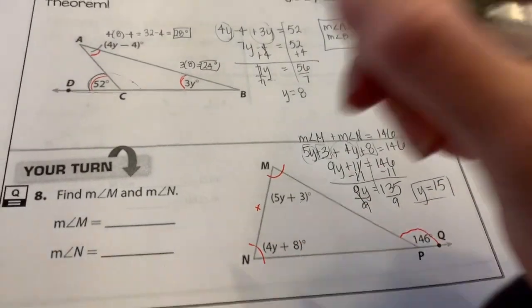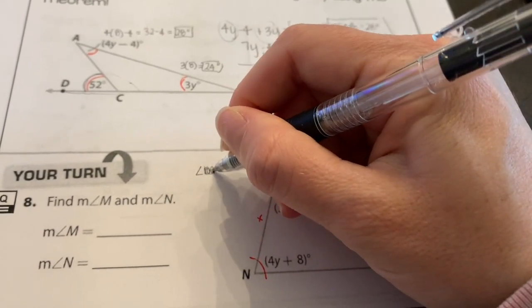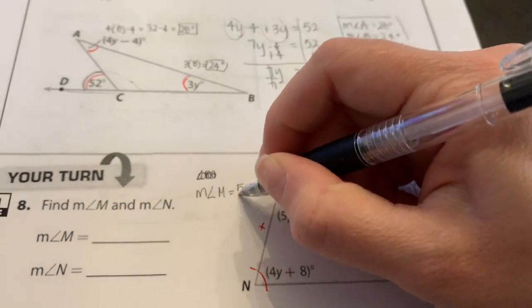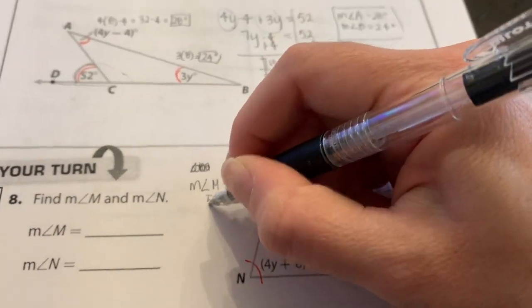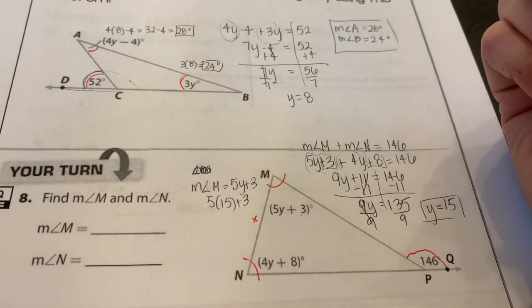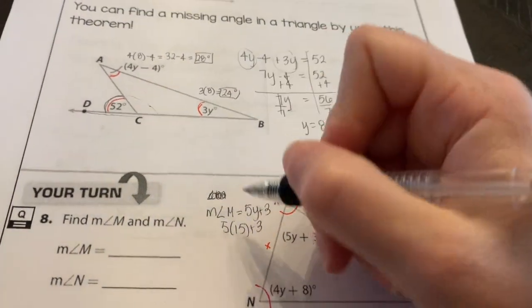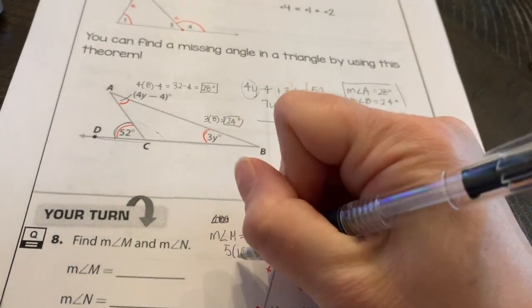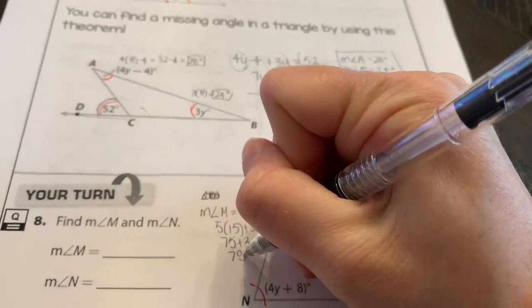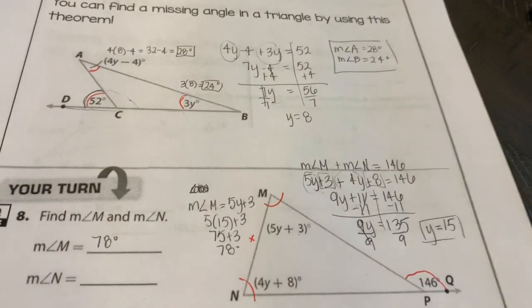So for angle M, sorry, I put it on the wrong side. We know that it's 5y plus 3, so it's going to be 5 times 15 plus 3, because we have just learned that y is 15. So 5 times 15 is 75, plus 3 is 78. So the measure of angle M is 78 degrees.